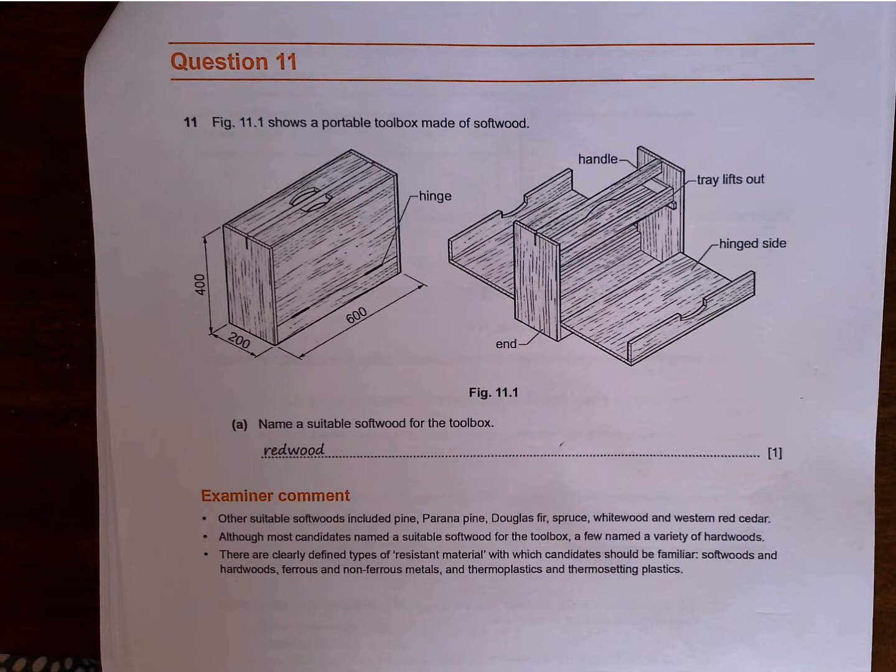Okay, so question 11. You are looking at a portable toolbox made of softwood. Your very first question is to name a suitable softwood for the toolbox.